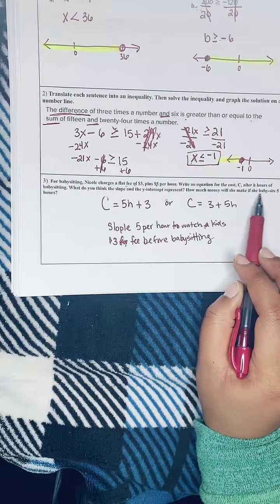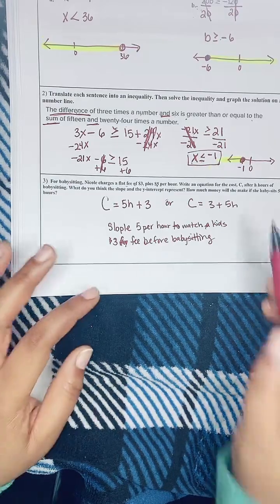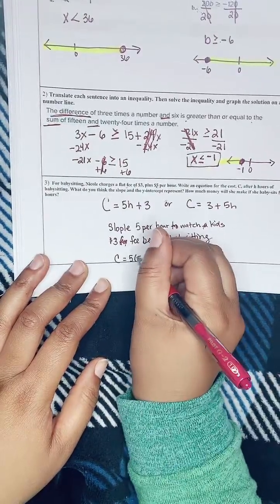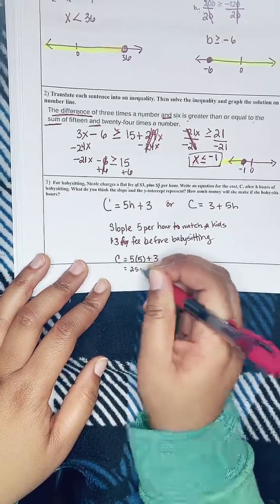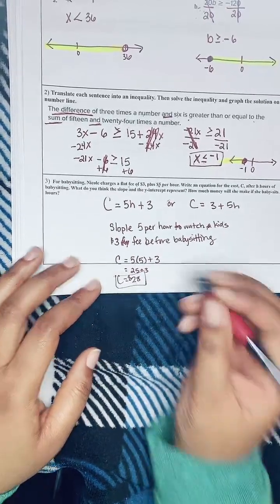So how much money will she make if she babysits for 5 hours? Can you guys tell me? How much do I have to pay her at the end of the night after I got home from working for 5 hours? $28. Good. So we're going to plug in 5 into this equation. C equals 5 times 5 plus 3. Well, 5 times 5 is 25 plus 3, $28.